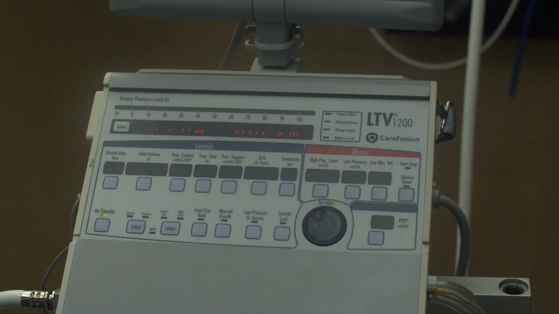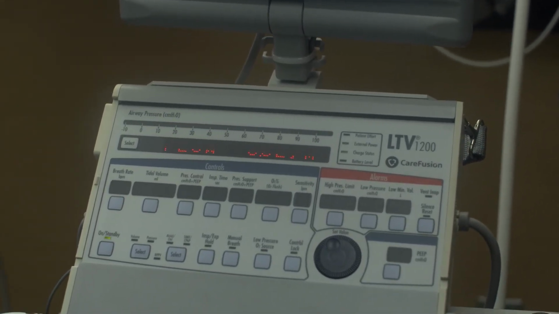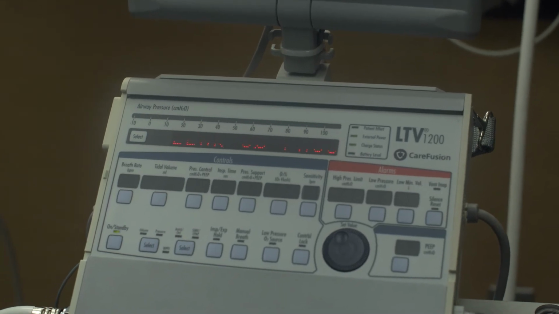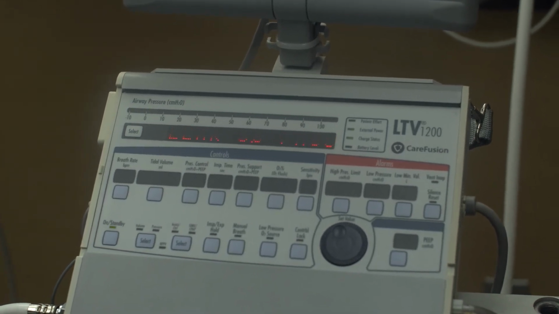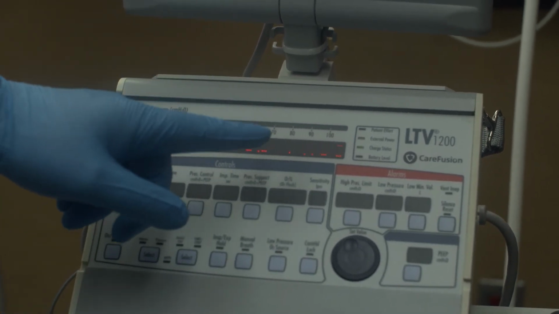If the system fails again, replace your circuit with a spare from our storage area and retest it. Any ventilator failing a leak test with a brand new circuit should not be used for patient care. You will need to call for help immediately and bag the patient. Now you can see the leak test has been passed.